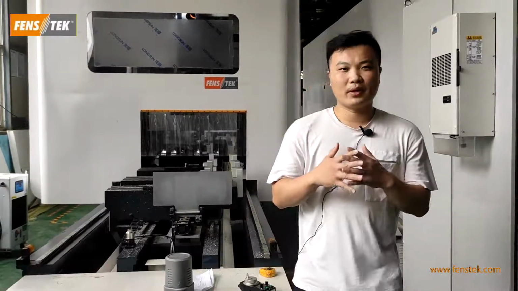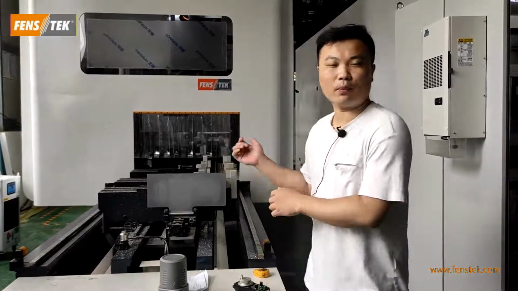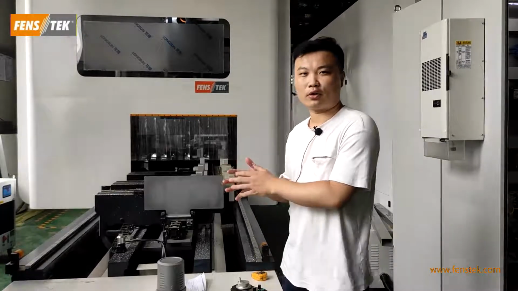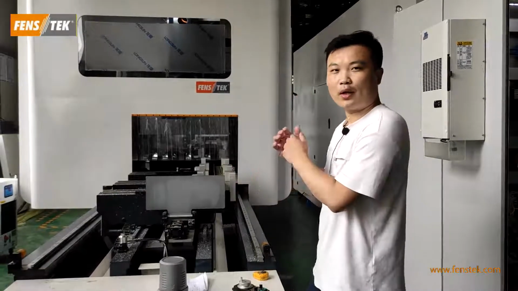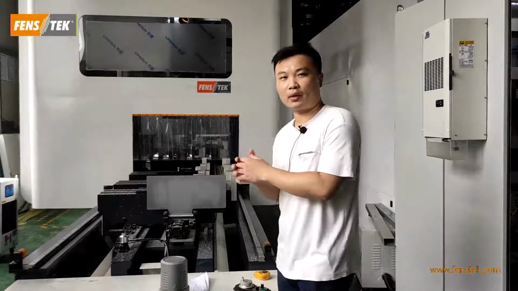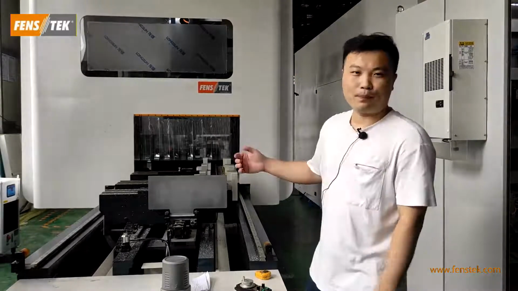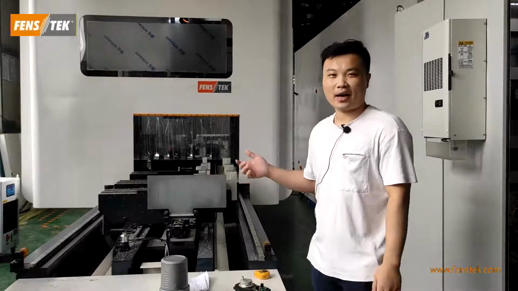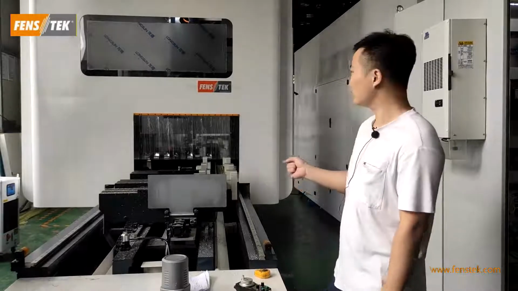For the main parameters, the spindle power is 12 kilowatts, and the total power is 25 kilowatts. Big power and high reliability.